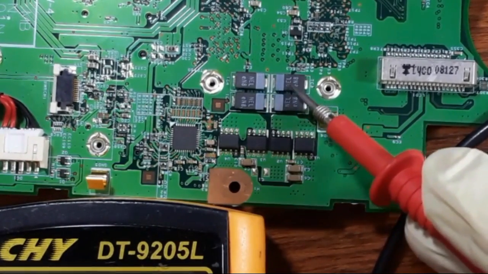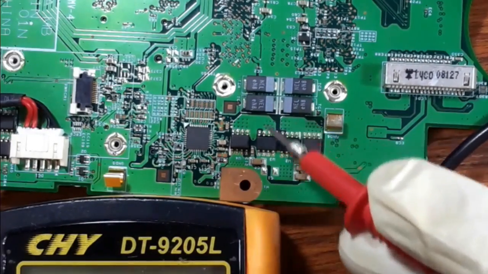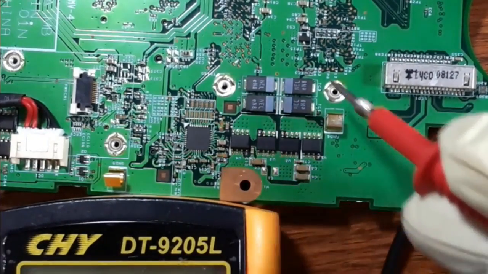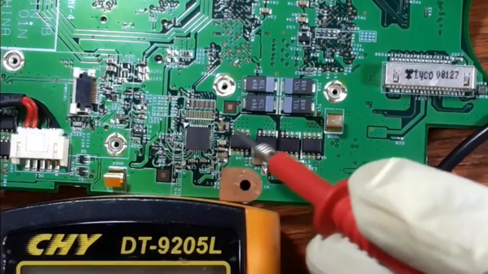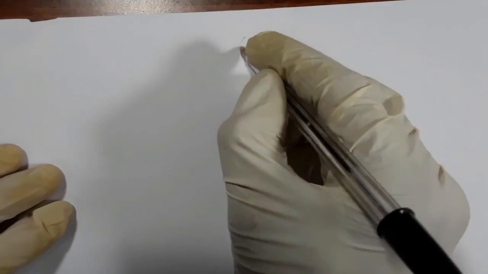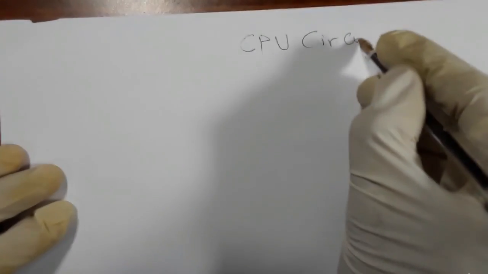For every channel, there are two capacitors. I can draw for you the circuit diagram for this CPU circuit. So let's draw it right now. So the CPU circuit, okay?